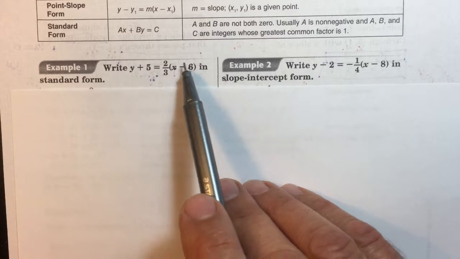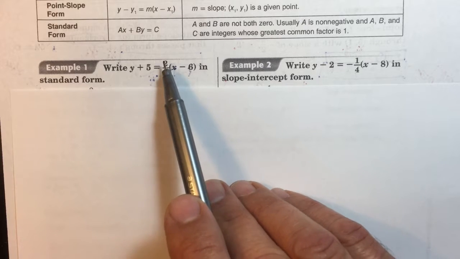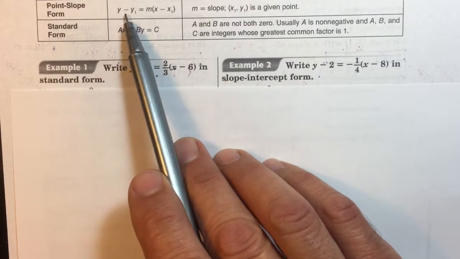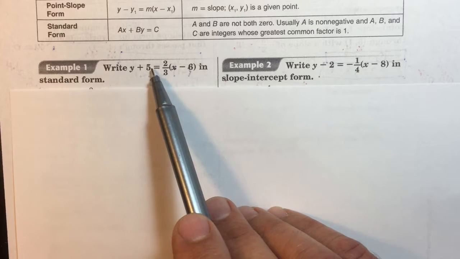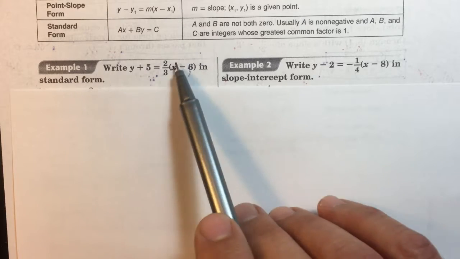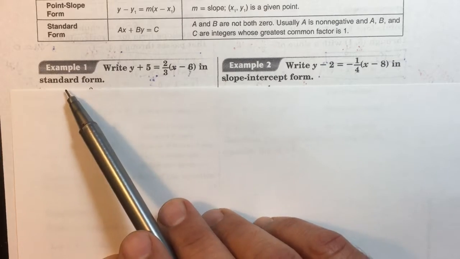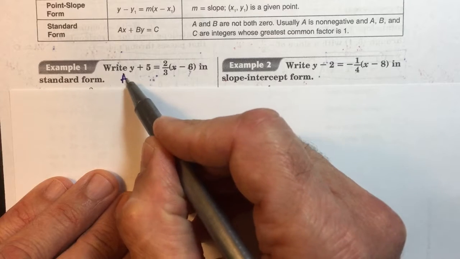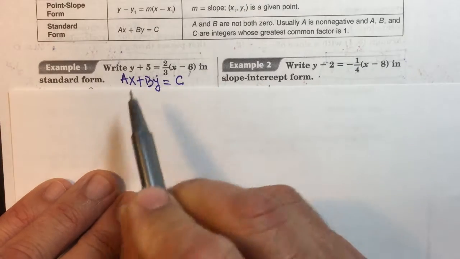Okay, what form is this given? Let's see, y plus something equals a number times x minus something. Okay, it's very similar to point-slope form. Y minus y1 is going to be y minus negative 5 equals m times x minus something, x1. So this is given in point-slope form, and the problem is asking to change it to standard form, meaning to this form. So the standard form, I'm going to rewrite it here: ax plus by equals c. I need to change to this one.